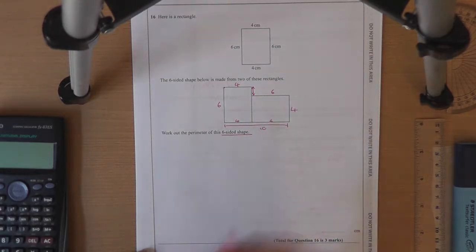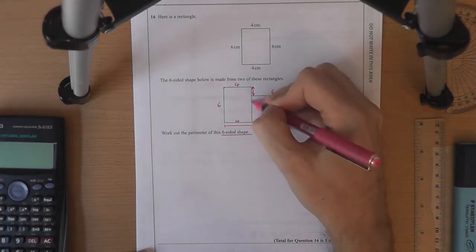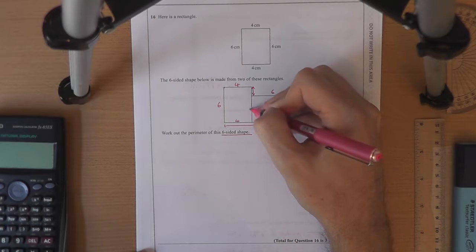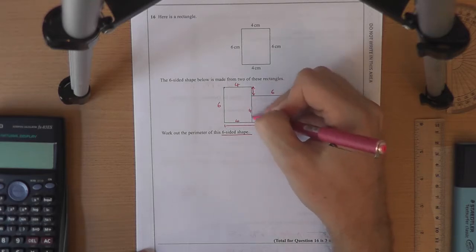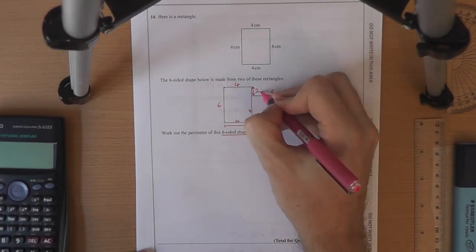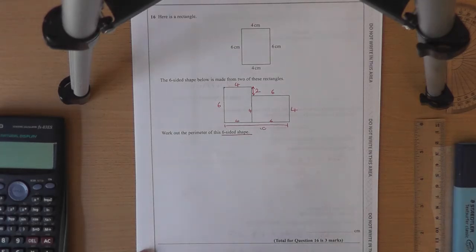How long is that going to be? Well, this whole side here is 6, and this little bit here is 4. 6 less the 4 will leave us with 2 for that side there.